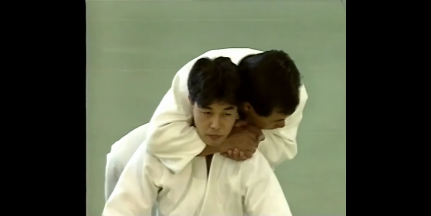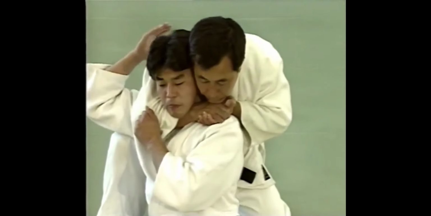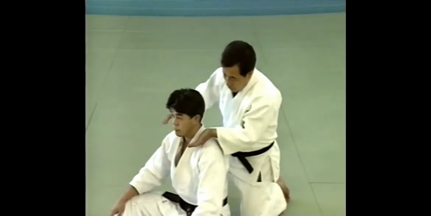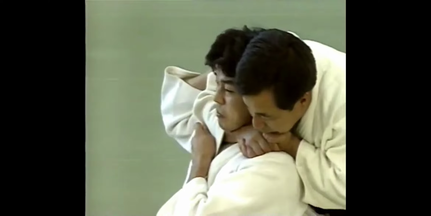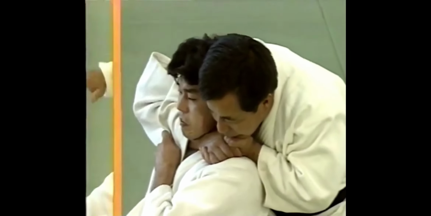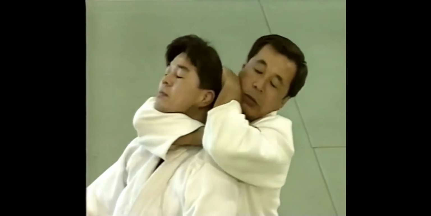Hadaka-jime is a stranglehold applied with both arms without holding the judogi. Clasp your hands together, palms crossed, and pull your opponent towards you, throwing him off balance as you tighten your arms around his neck. You can also lock your arms together to apply the hold.